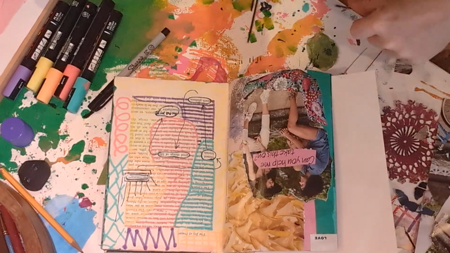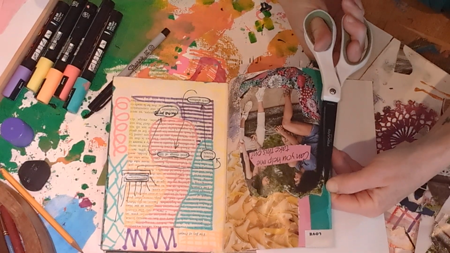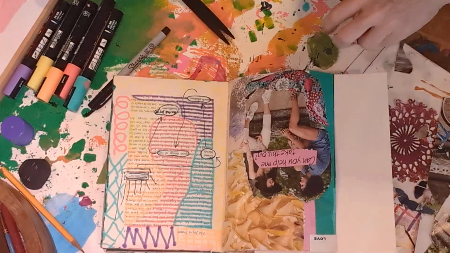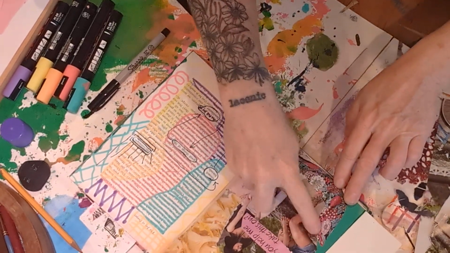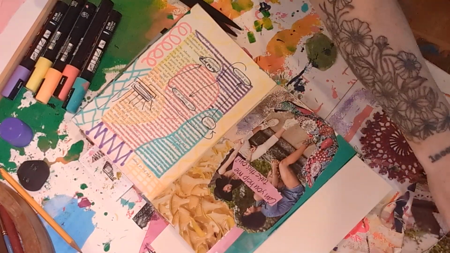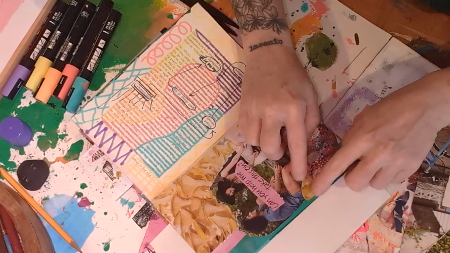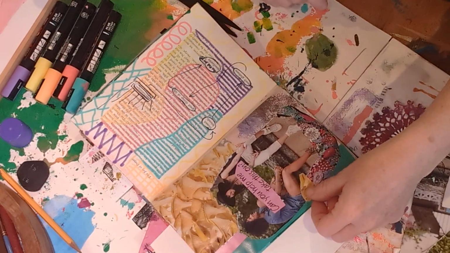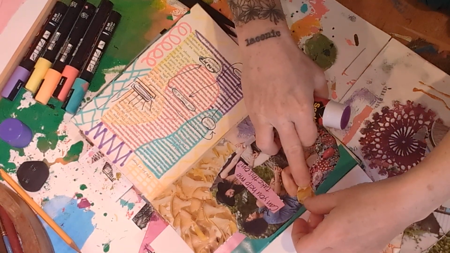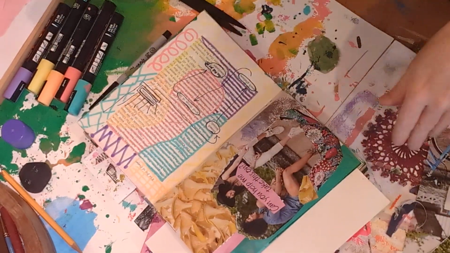There. There we go. It's looking good. I would probably get one more element on here, because I have a kind of a gap right here that I would like to fill. I have some extra yellow. Maybe I could throw some yellow in there, just because I don't like that weird gap. There we go. That's my collage.